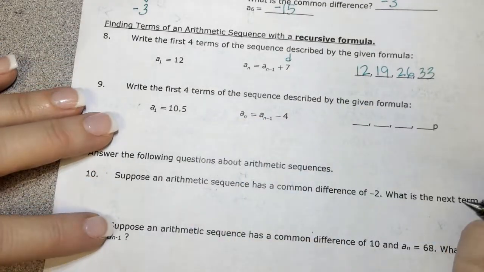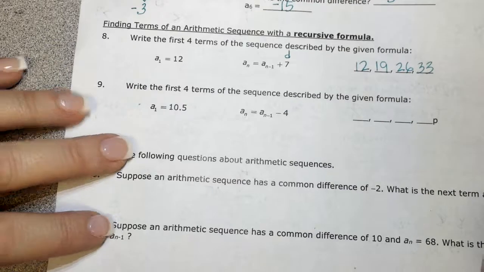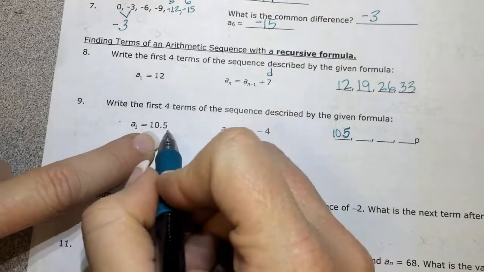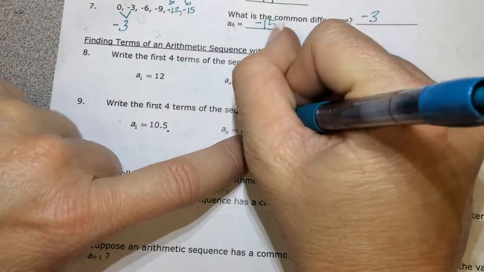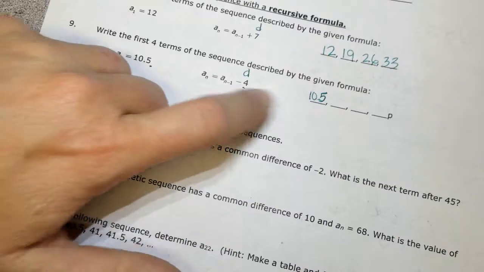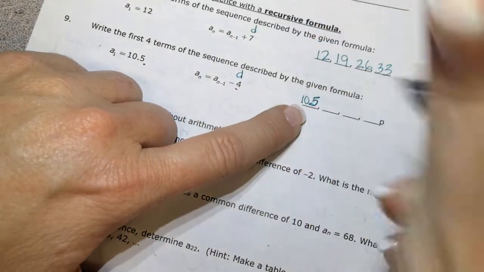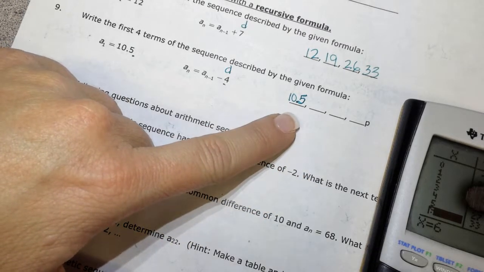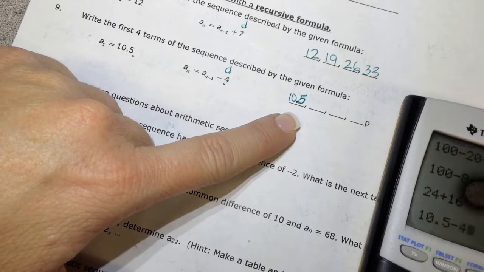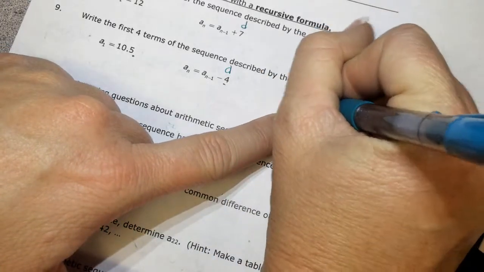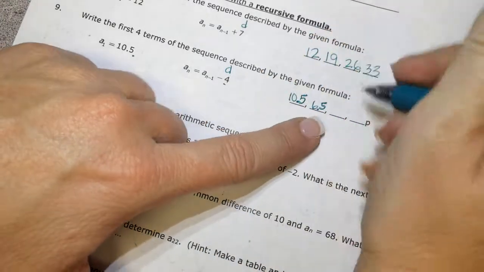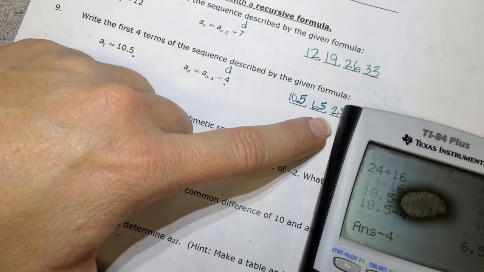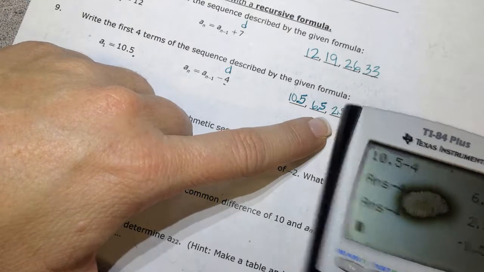Okay, so now write the first 4 terms of the sequence described by the given formula. So again, my first term is going to be 10.5, because it tells me a sub 1 is 10.5. Again, this is my D value for my recursive formula. So I know I'm going down by 4 each time. So I'm going to take 10.5 and subtract 4 from it. That gives me 6.5. Then I subtract 4 again, I get 2.5. And then I'm going to subtract 4 again, and I'm going to get negative 1.5.